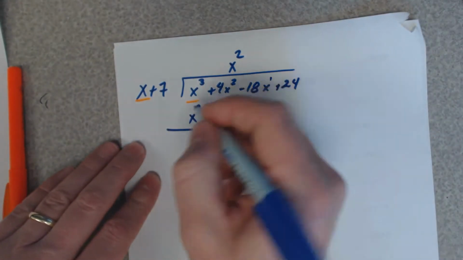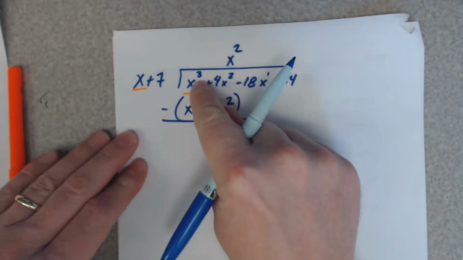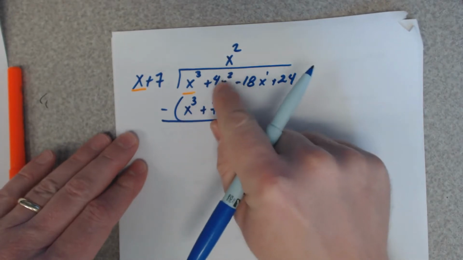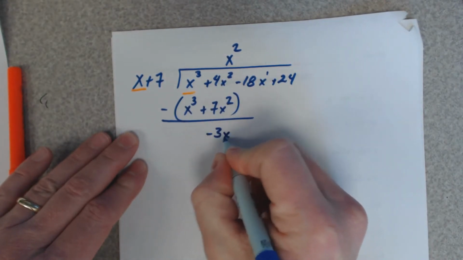Okay, now we're going to subtract. That's what we did in long division. So x cubed minus x cubed cancels. This is what you want to happen. 4 minus 7 is a negative 3x squared.